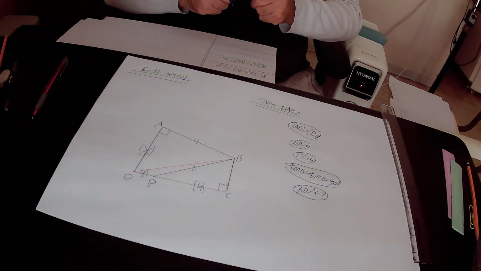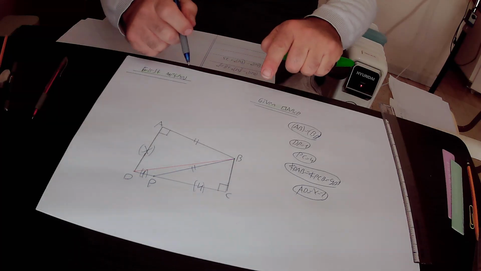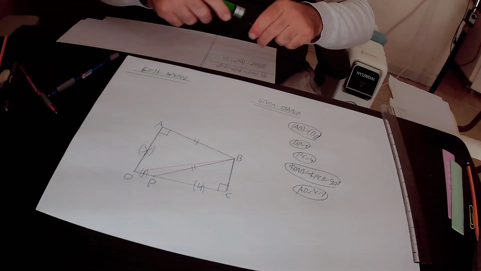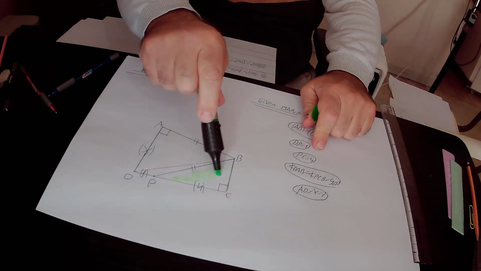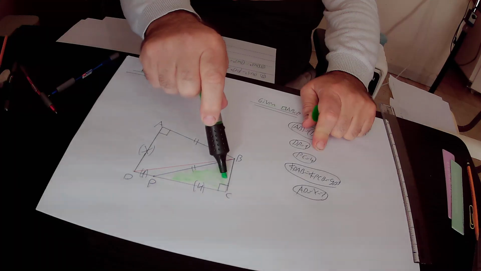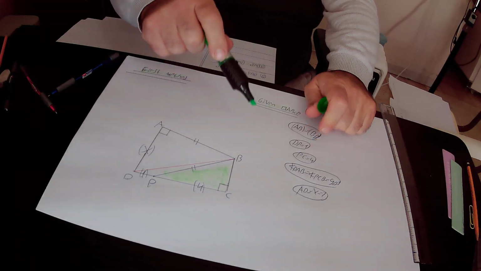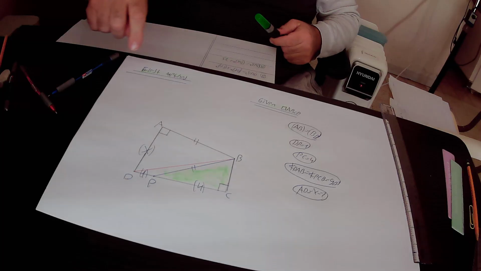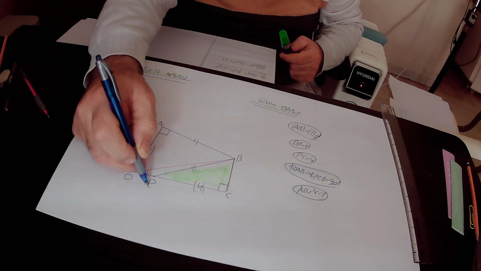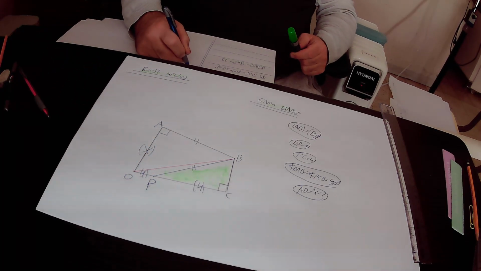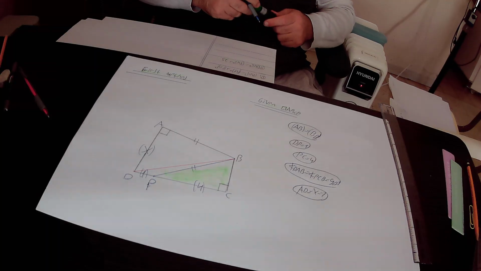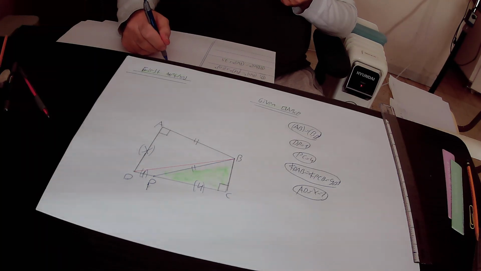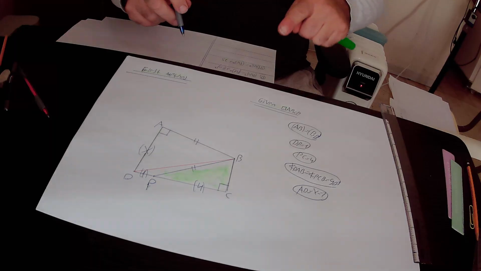In the next step, we will implement the Pythagoras theorem on this green right triangle, triangle PBC. According to the Pythagoras theorem on this green right triangle PBC, PB squared, that is the square of the hypotenuse, equals BC squared plus PC squared.